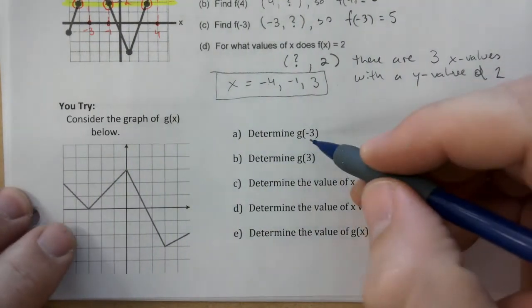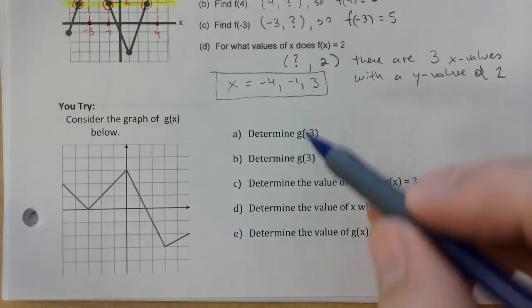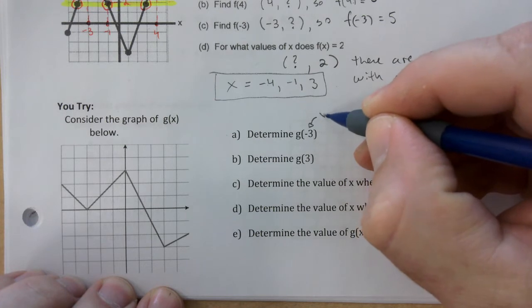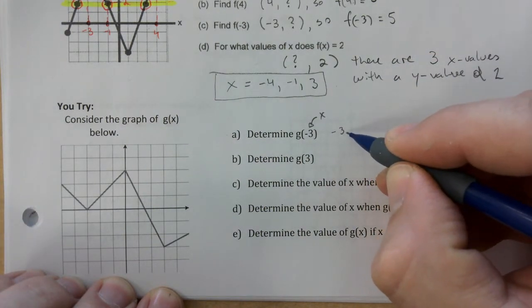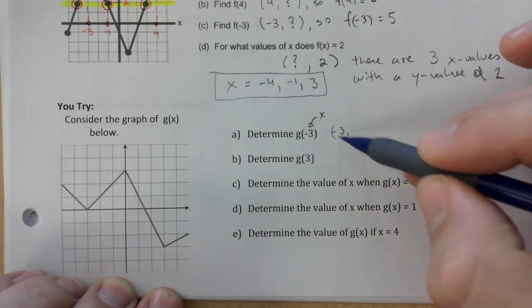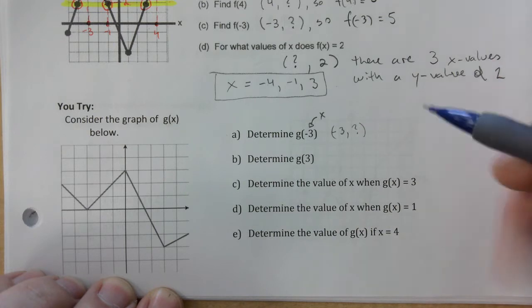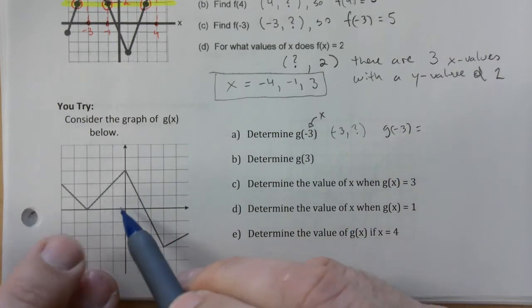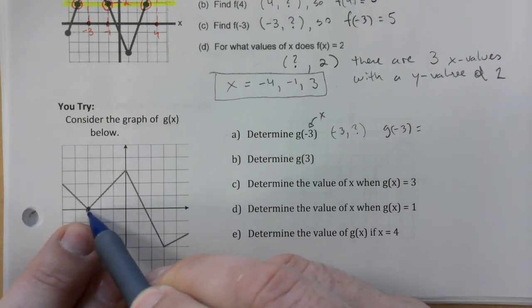Determine g of negative 3. You look at that, and you're not used to this notation, but you just have to remember that the value inside is really x. So they're asking, if x is equal to negative 3, what is the y value? That's really what they're asking. So g of negative 3, negative 3 is right here. It's 0, okay?